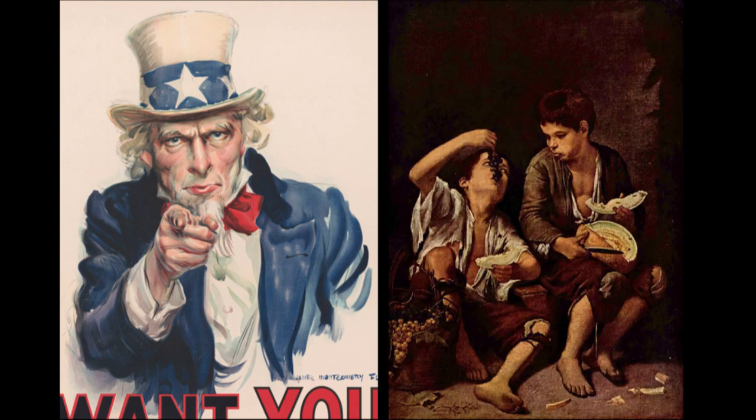Next, we look at Boys Eating Grapes and Melon, painted by Murillo around 1650. It's at the Alte Pinakothek in Munich. The grapes in the lower left in Murillo's painting make a rounded point at the bottom, which is repeated with the lower left of the front of Uncle Sam's shirt.